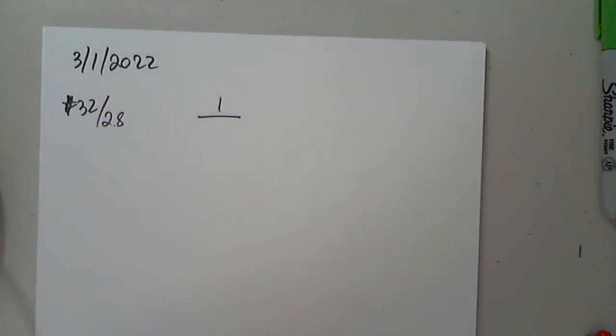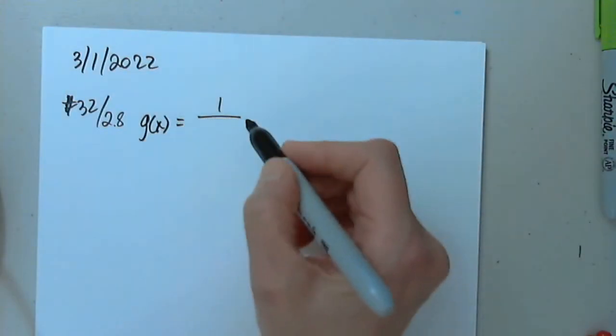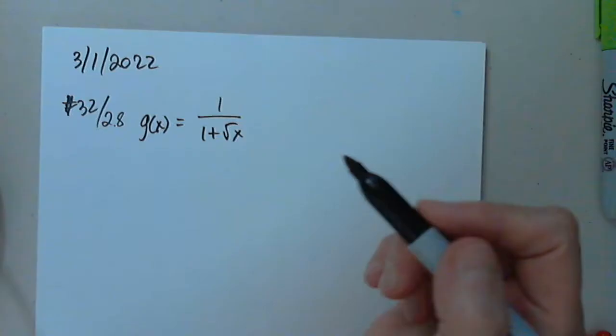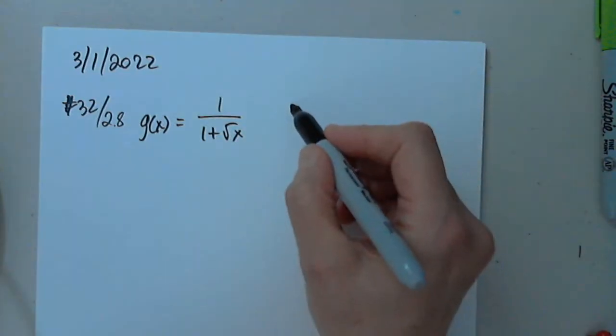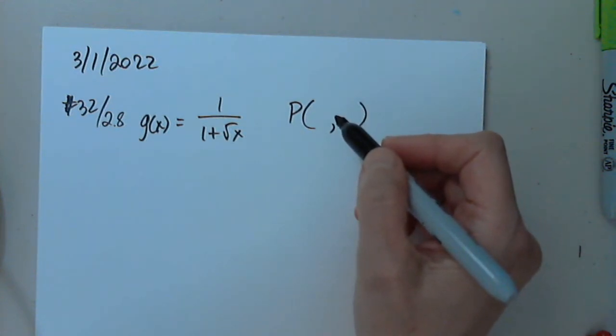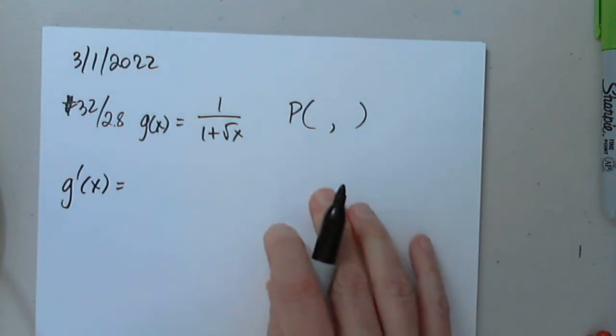He's right. It's g of x equals 1 over 1 plus the square root of x. Like this? Correct. Yeah. And the point? There's no point as far as I remember. There's no point. They just wanted us to just find g prime? Correct. Yes. Okay, very good.